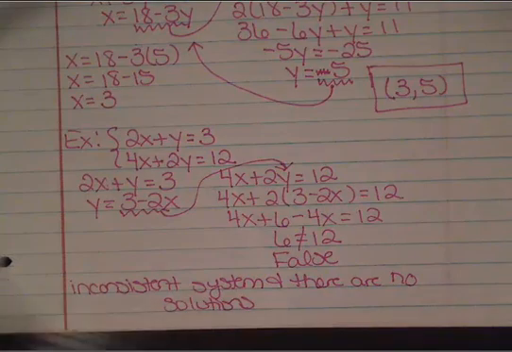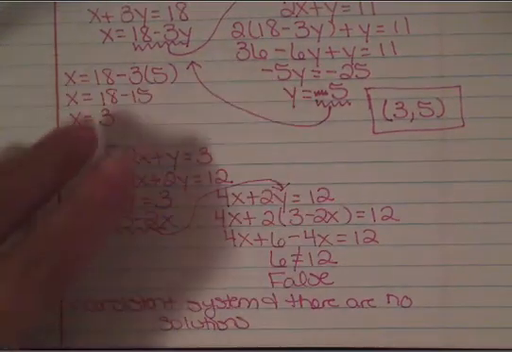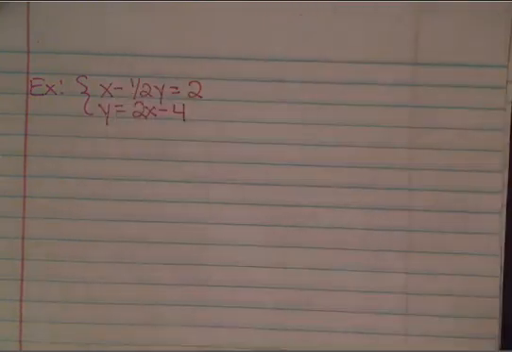So we're going to need to work another example. Alright, let's do another one. If you remember from 9.1, there were 3 types of systems. So you should expect to see all 3 on your homework and on your quiz. So we're going to work one of all 3 of these. Okay, so here's our system. We have x minus 1/2 y equals 2, and y equals 2x minus 4.